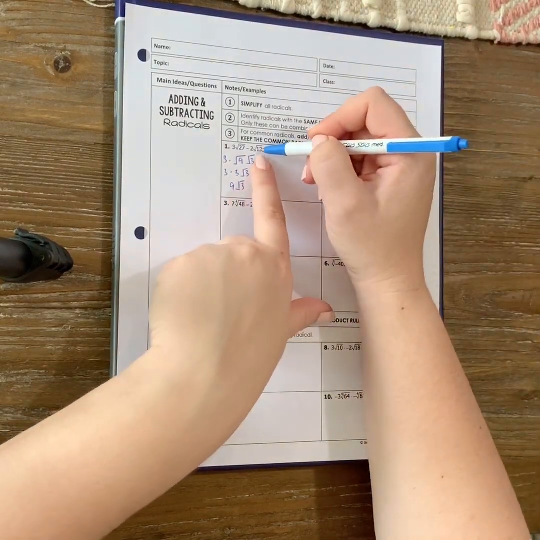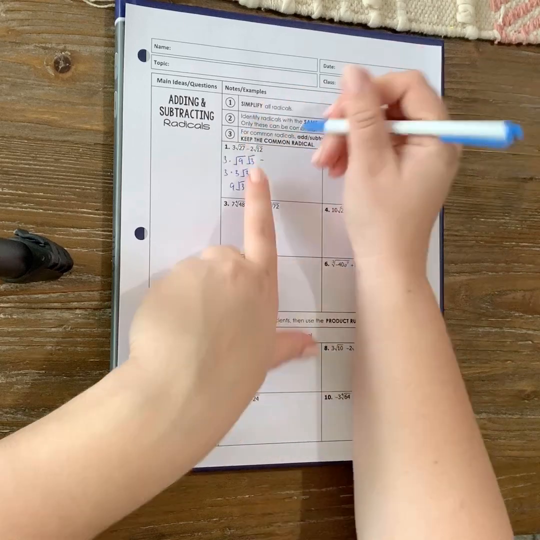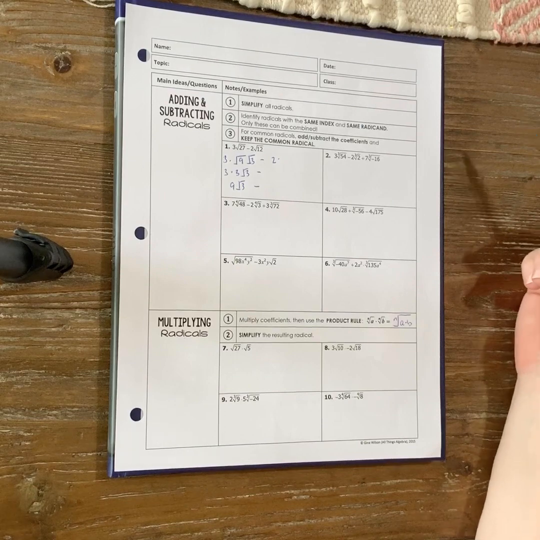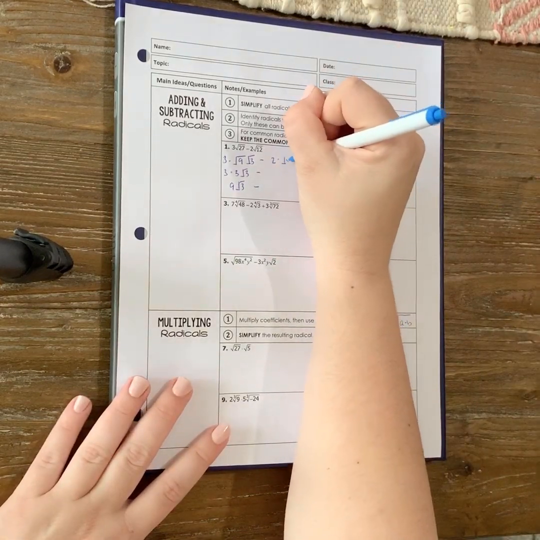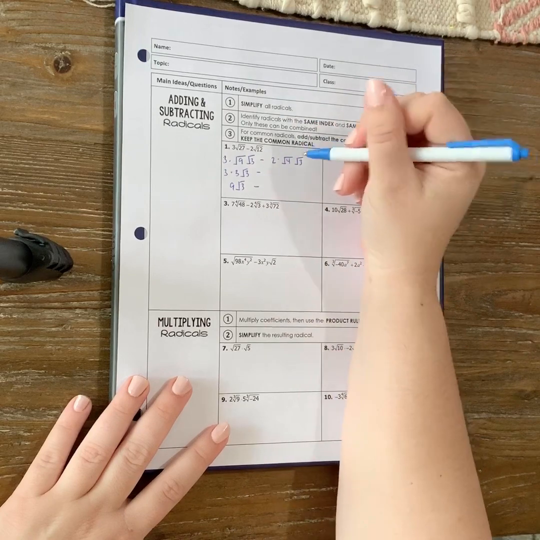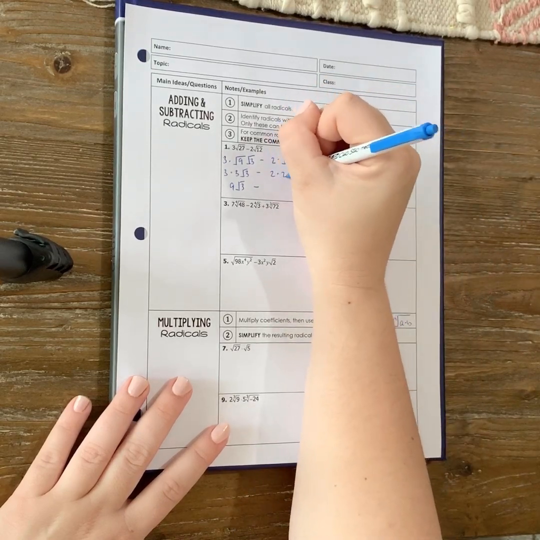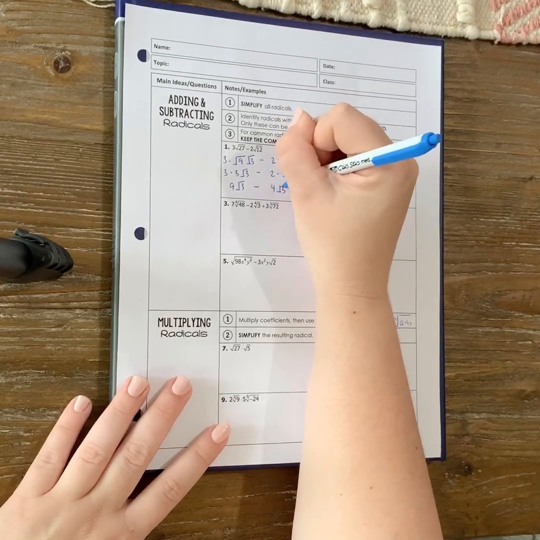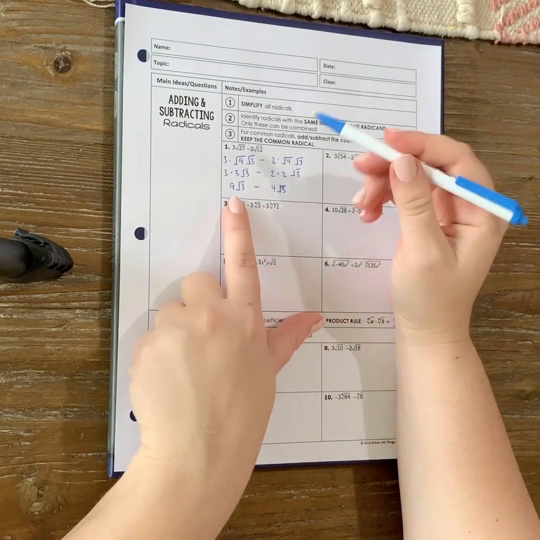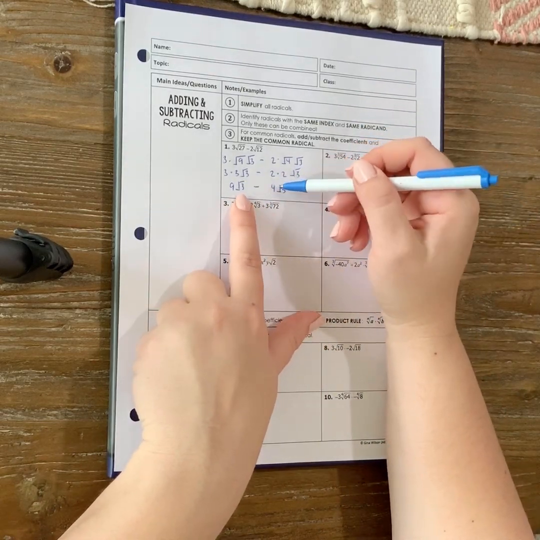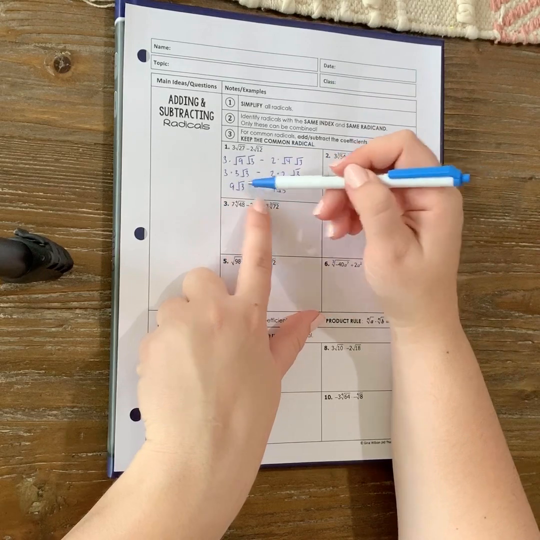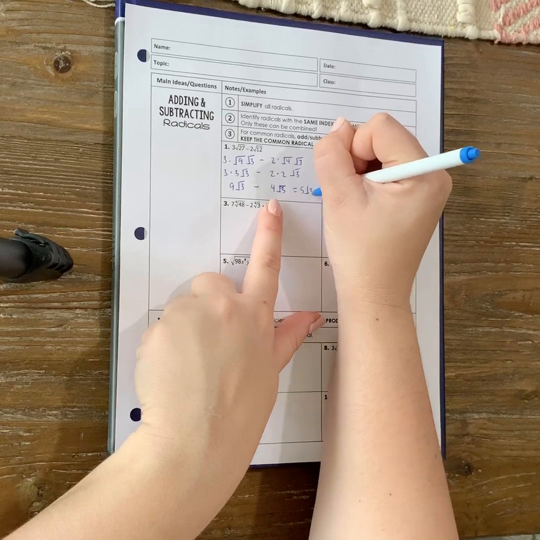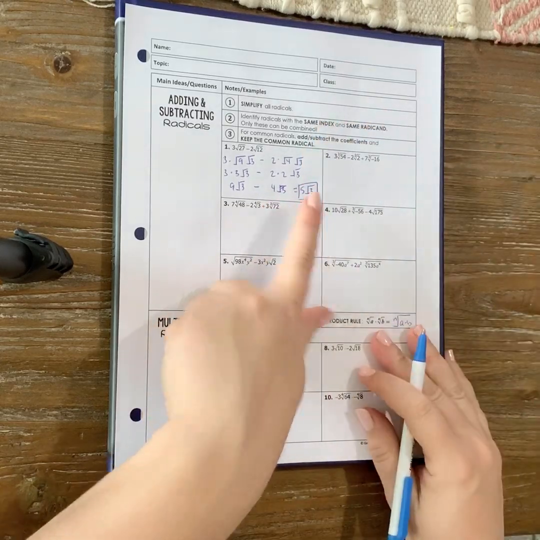Then we do the same thing over here. We have 2 square root of 12. The largest perfect square that goes into 12 evenly is 4, and 4 times 3. The square root of 4 is 2. 2 times 2 is 4. So we have 4 square root of 3. Now because these have the same index and same radical, we can subtract 9 minus 4, which is 5, and that square root of 3 we just carry over. So 5 square root of 3 is going to be our answer.